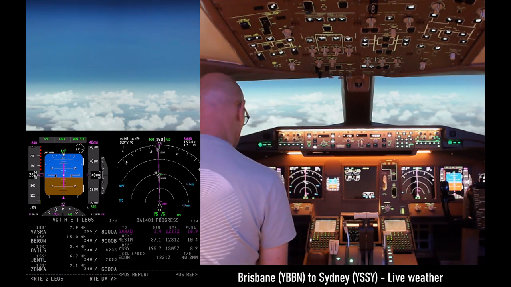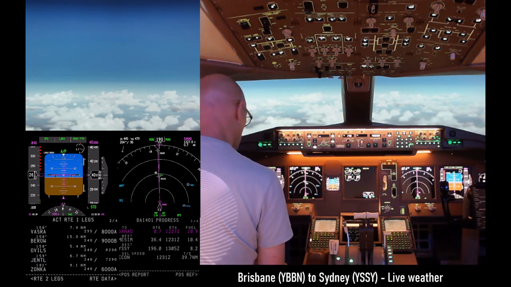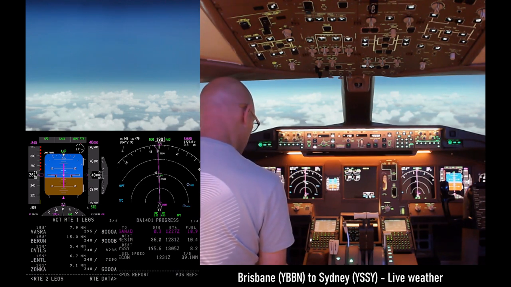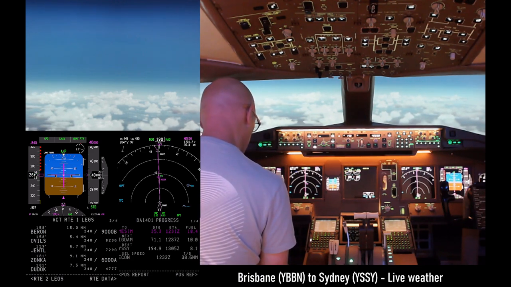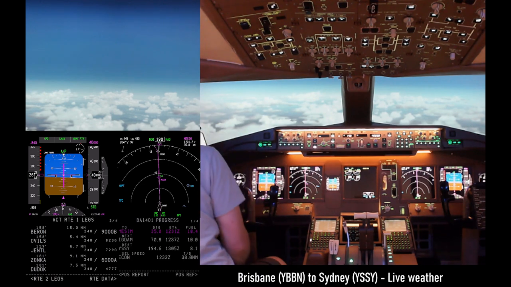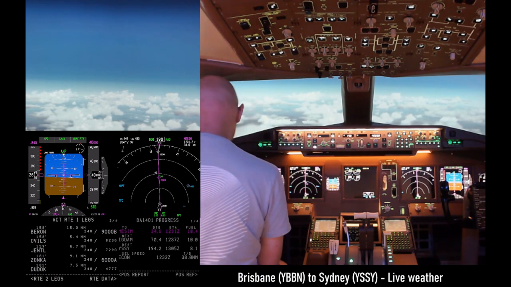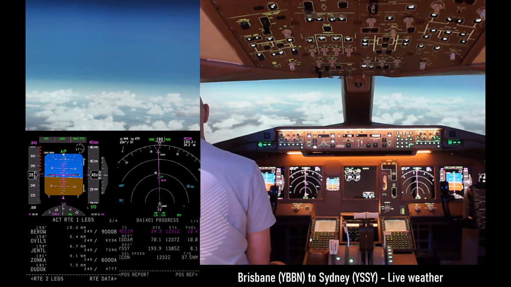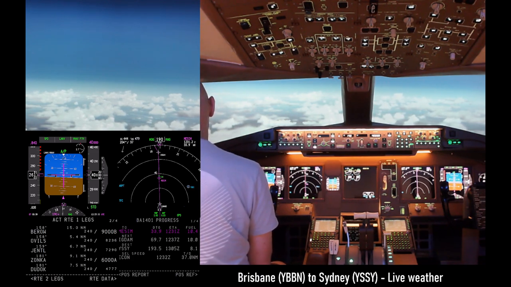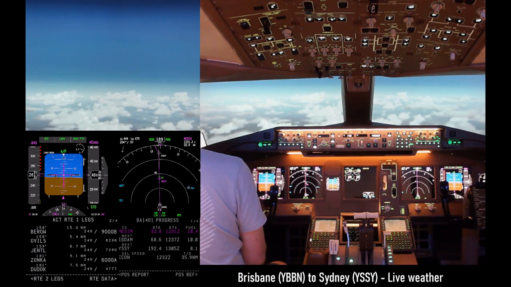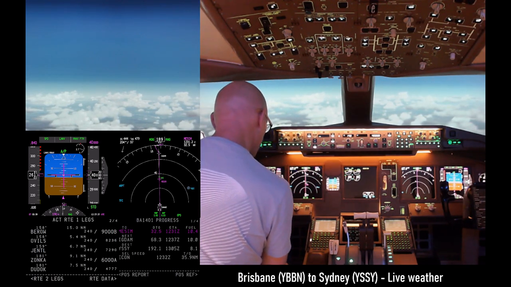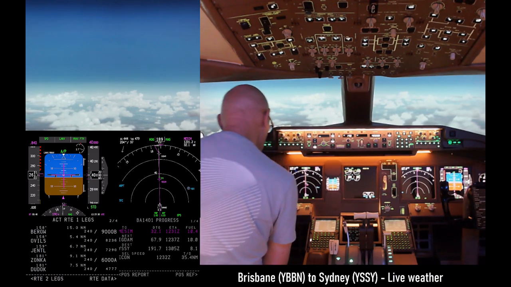So changing the altitude on the MCP, prep for top of descent, I'll be setting the window to 6,000. So we can cross the Zonka at 6,000.